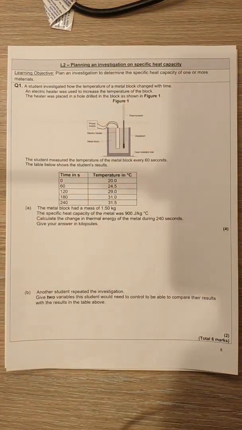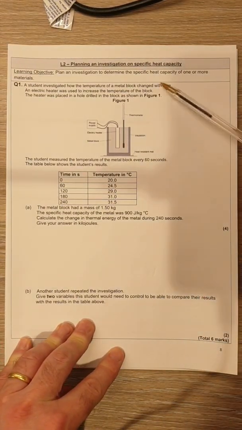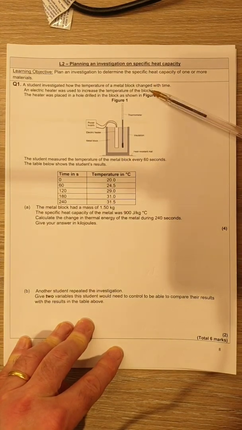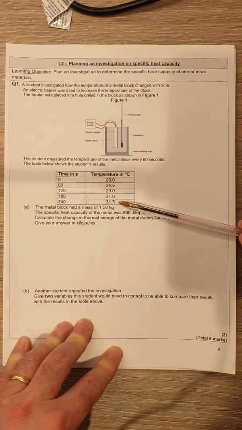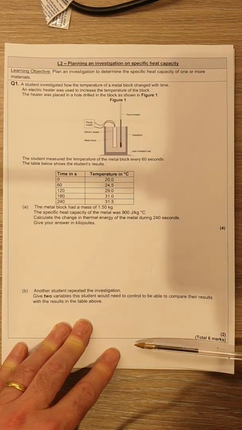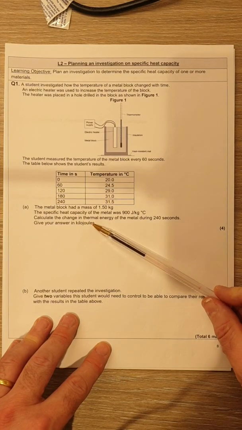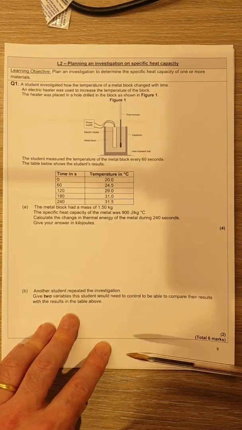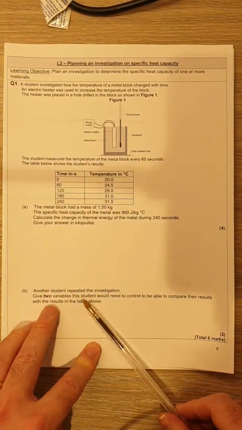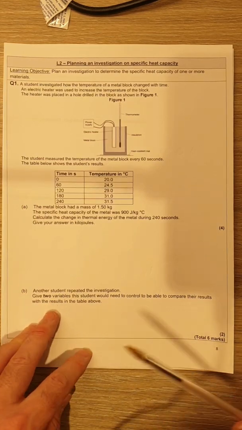So energy part 3, lesson 2. And to start, we're asked to answer this question. Again, this is a GCSE question, so we've got a lot of information given at the start that we may have to refer back to as we're going through the questions. And the first question is asking us to work out the change in thermal energy during this experiment. And in the second part of the question, it's asking us what variables would need to be controlled.